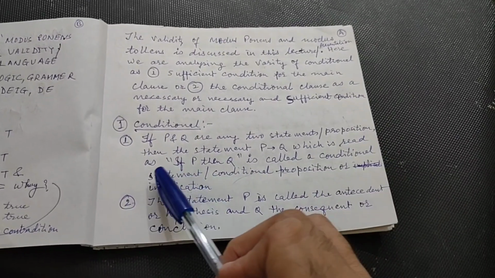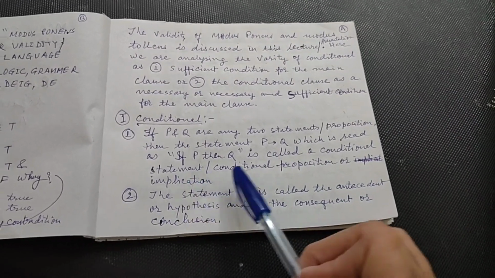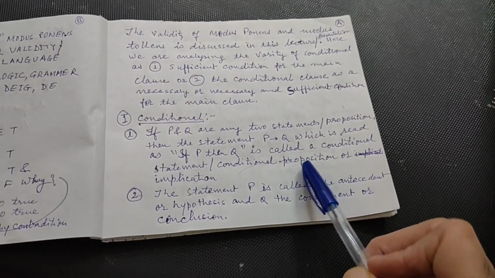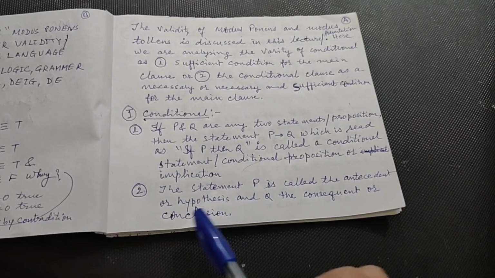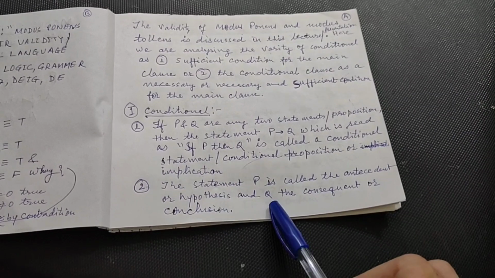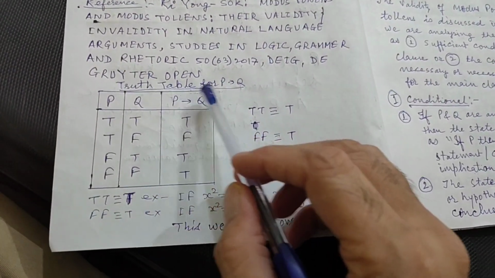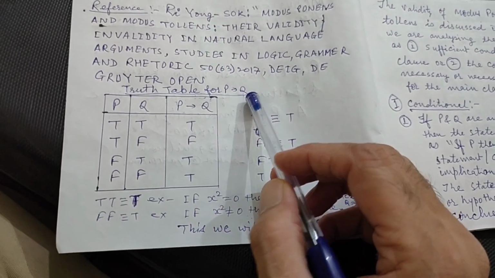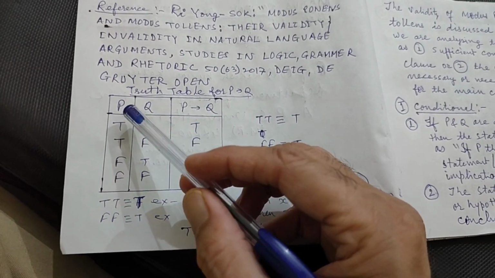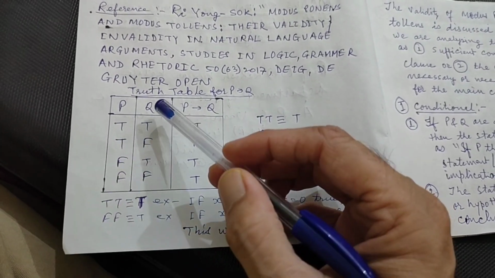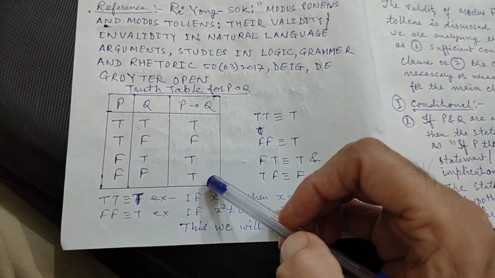which is read as if P then Q, is called a conditional statement, conditional proposition or implication. The statement P is called the antecedent or hypothesis and Q the consequent or conclusion. The truth table for P implication Q is presented here. P and Q are two statements. The possibilities of P are like this, the possibilities of Q are like this. P implication Q is this.